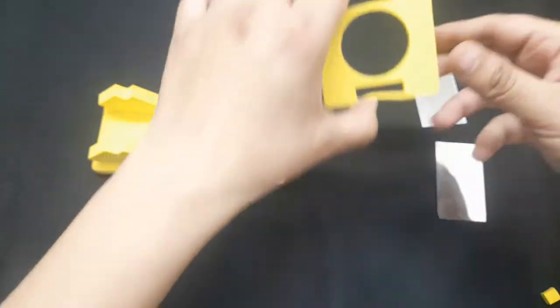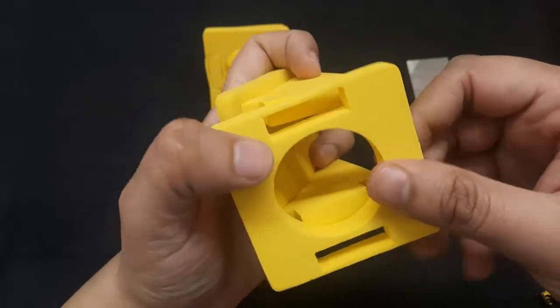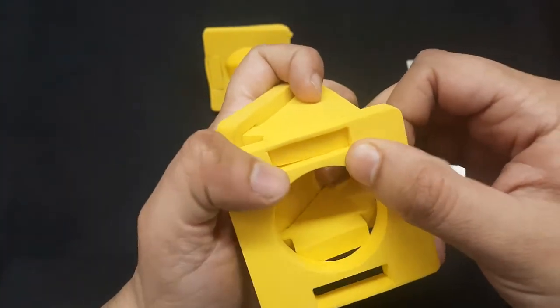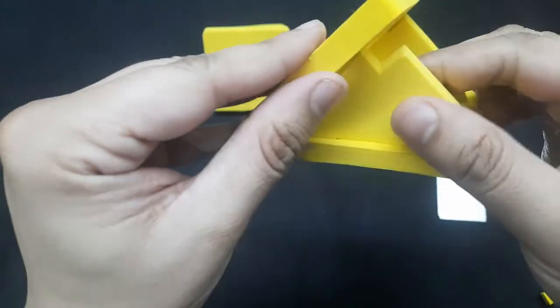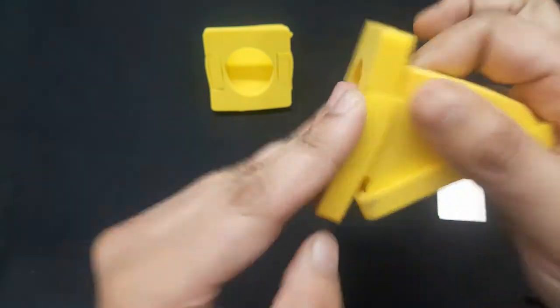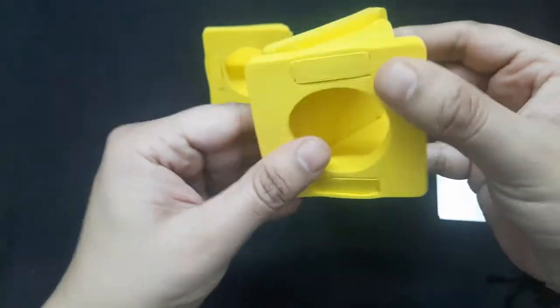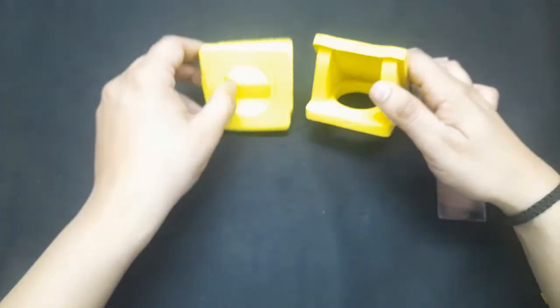Similarly, you have to make the other part in the same way. You have to put it like this, and this one you have to put inside this cut like this, and you have to press it like this. Okay, so both the parts are ready.